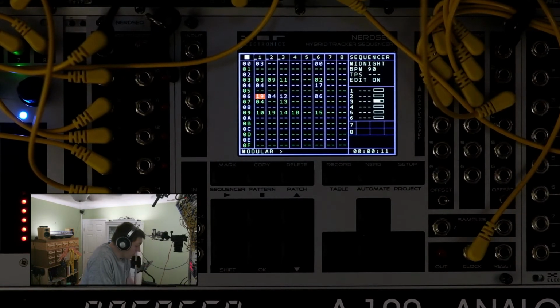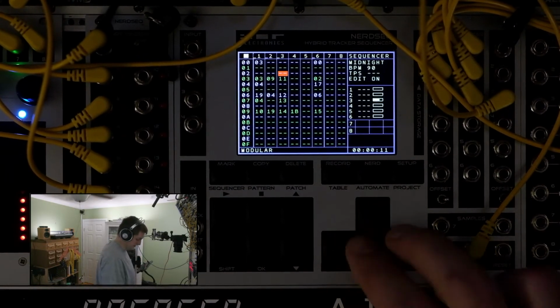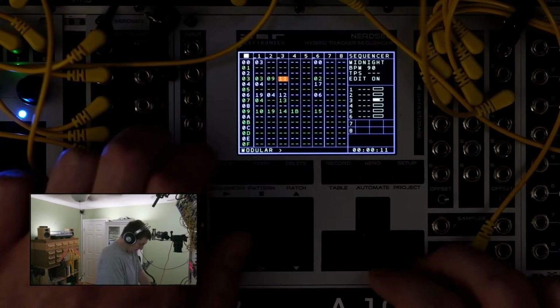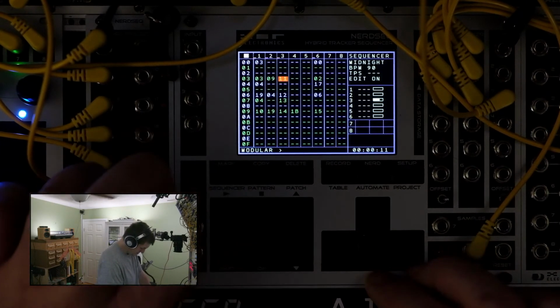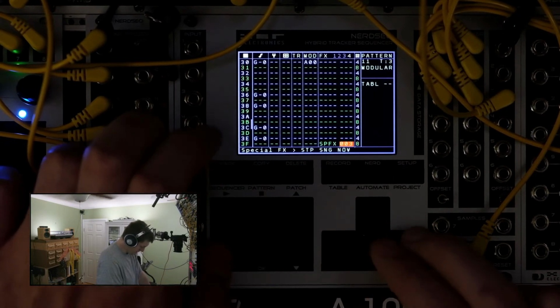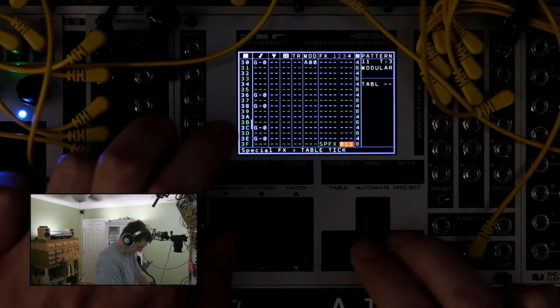Oh, it stops the whole song. That's not what I want. So, back to the drawing board. I don't want it to stop. So that's what it means when it says song stop, which makes sense when you think about it.